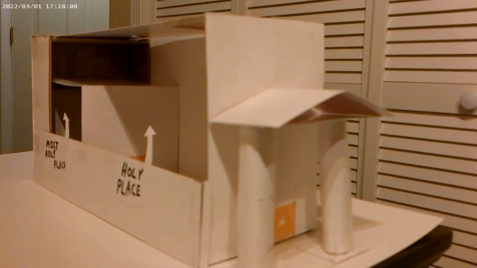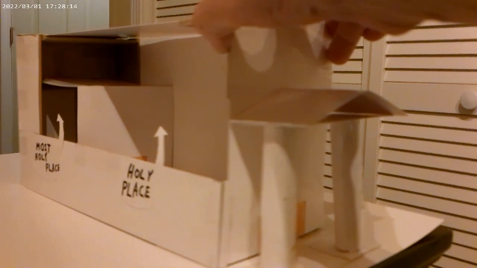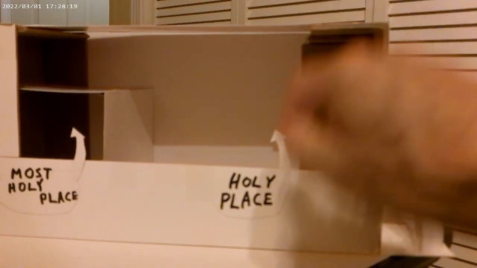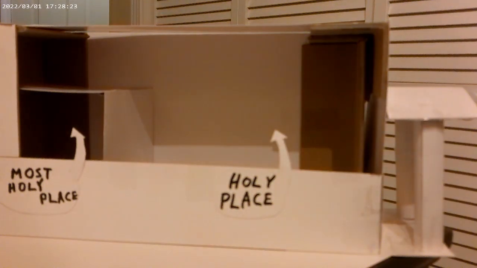In the temple, there were two rooms: the holy place and the most holy place, which is also called the Holy of Holies.